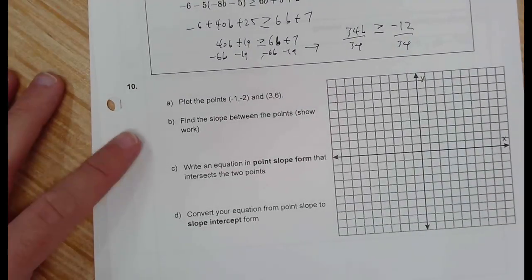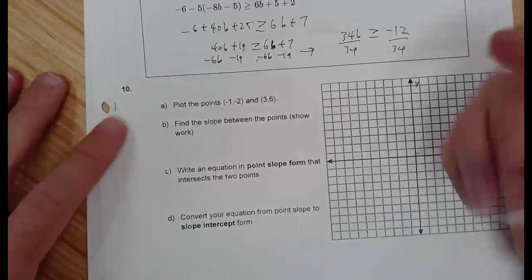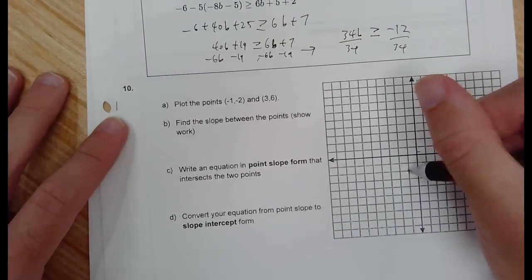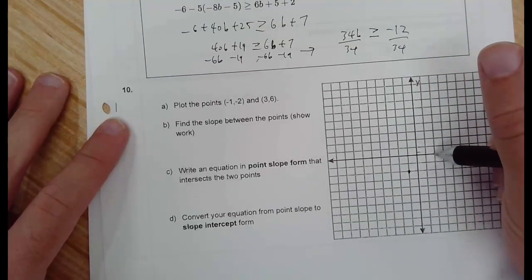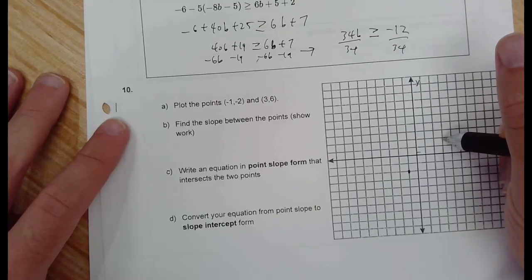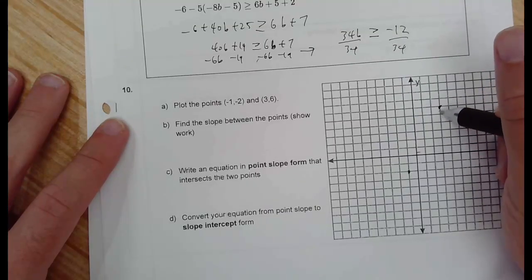All right, we got another graph. Plotting points, it's pretty easy. Negative 1, negative 2, right here. 3, 6. 1, 2, 3, 1, 2, 3, 4, 5, 6. Connect the dots.